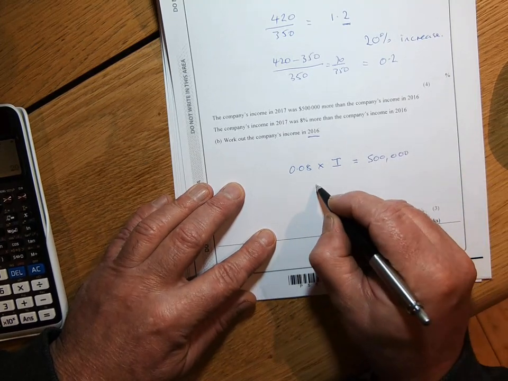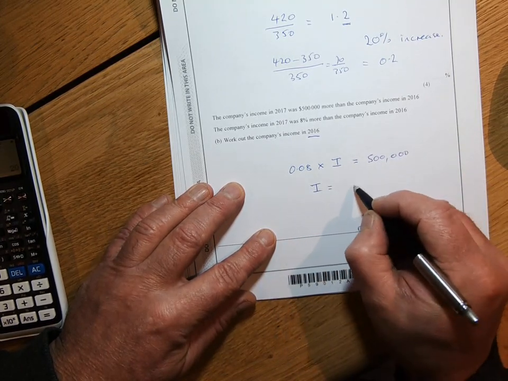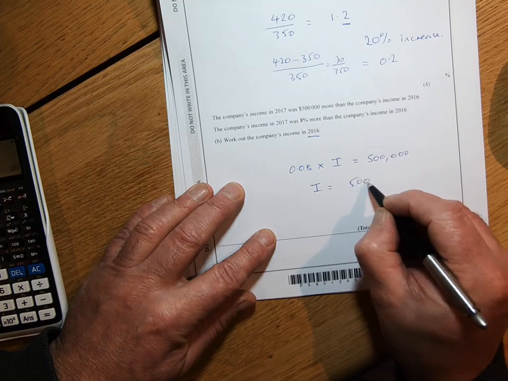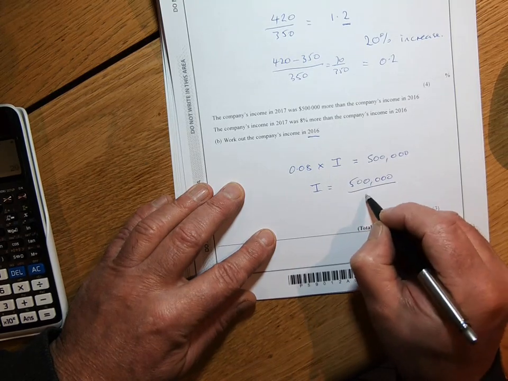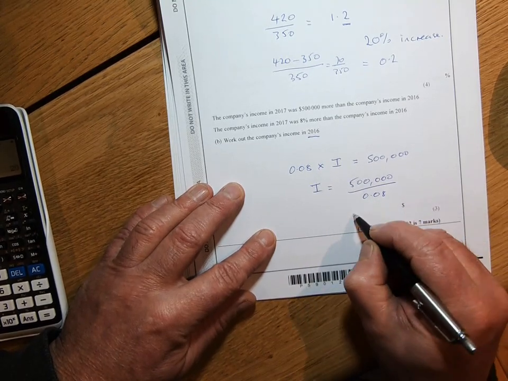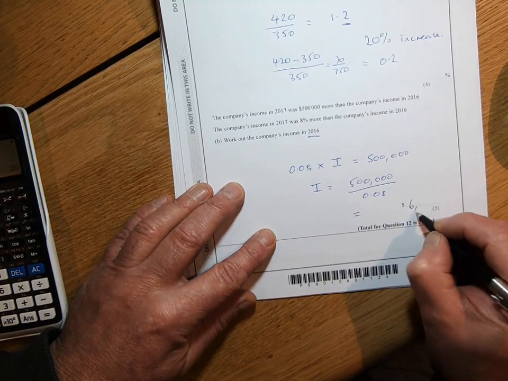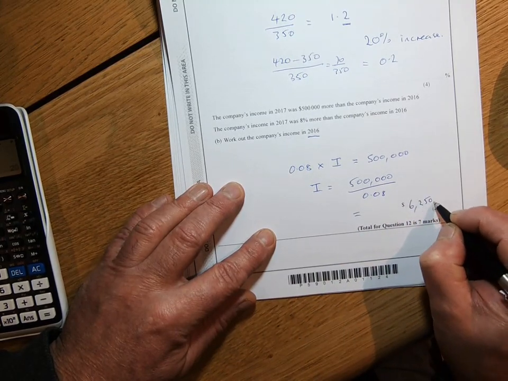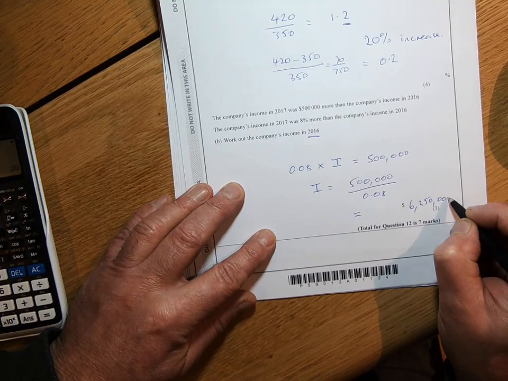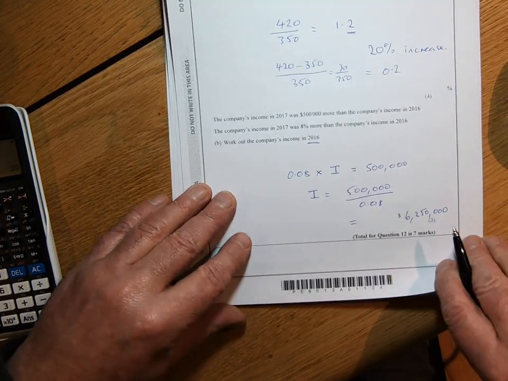So the income in 2016 is just dividing those two numbers, 500,000 divided by 0.08, and you get 6,250,000. Nice.